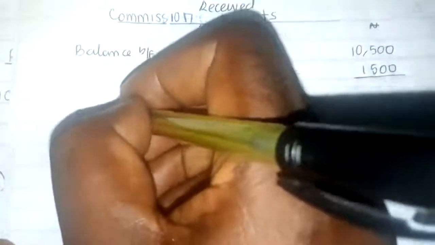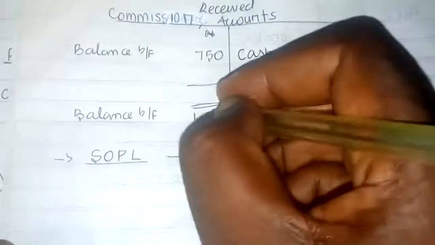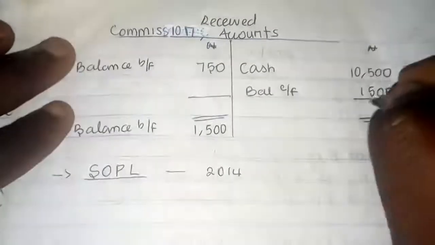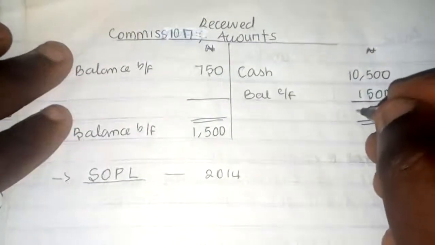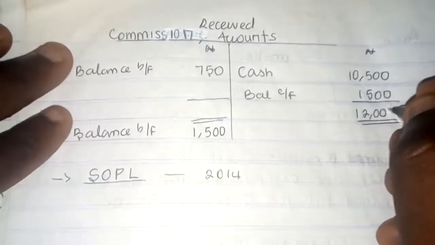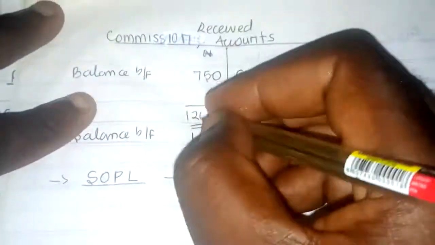This is the balance owing by our customer, 1,500. All right, class. Now, when you add this together, it will give you 12,000. We can use our calculator to confirm that. So this is 12,000. Then the balancing figure goes to the statement of profit or loss account.